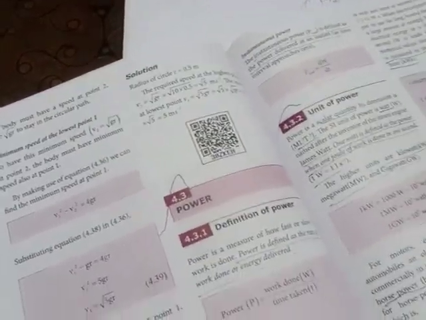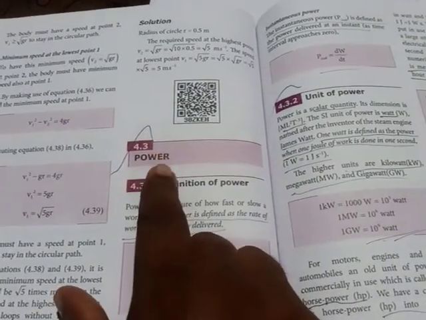And the next topic we are going to study is 4.3, which is about power.